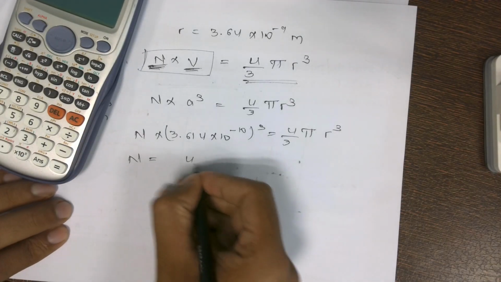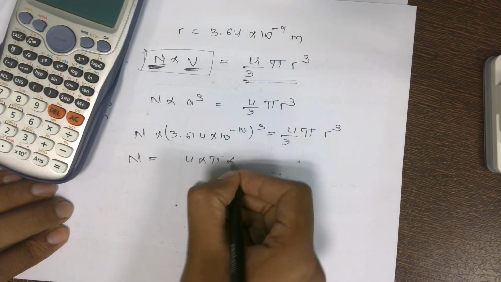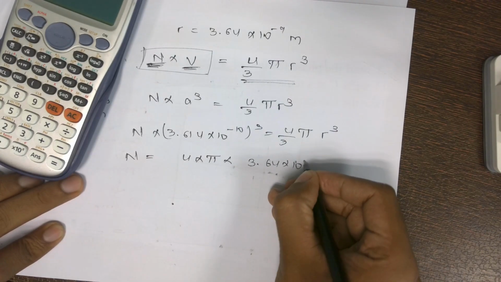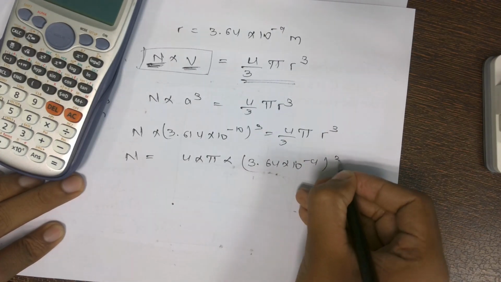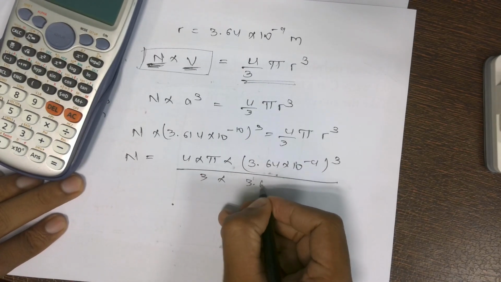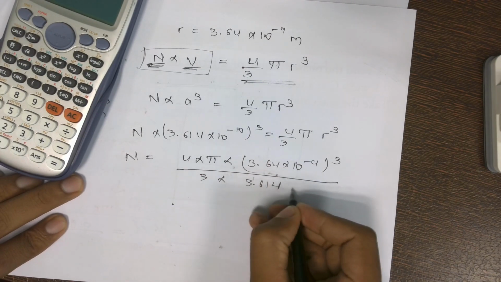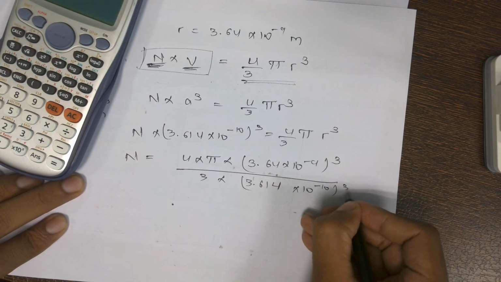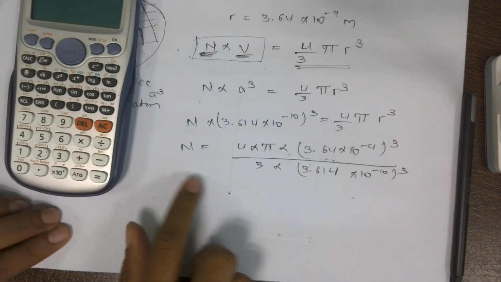n will be equal to 4 multiplied by pi multiplied by r cube, which is 3.64 into 10 to the power of minus 9, the whole to the power of cube, divided by 3 multiplied by 3.614 into 10 to the power of minus 10, the whole to the power of cube. We will solve this now.